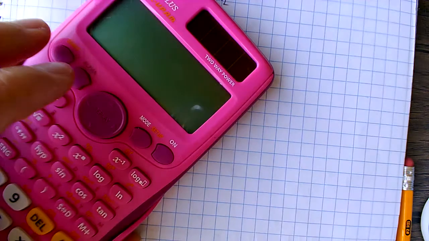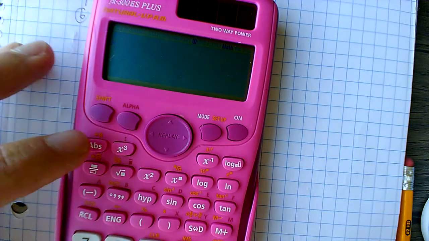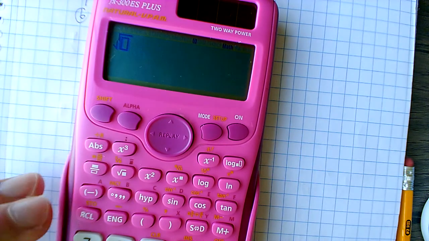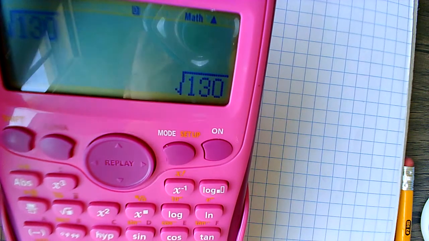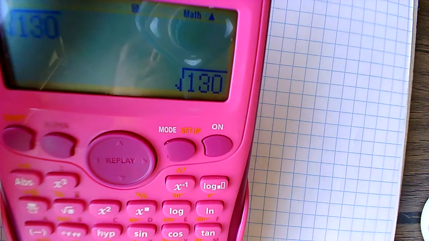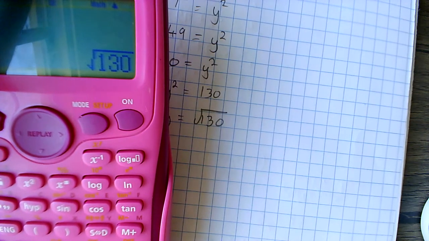As it happens, we've got a calculator. So all I'm going to do is type in the square root of 130. So that's the square root of 130 equals. And it's just told me, well, it's not told me anything. It's told me it's the square root of 130. Because that's what I say. That's like the simplest form you can put it in if you're not using a calculator.